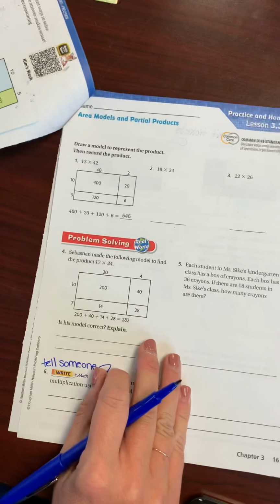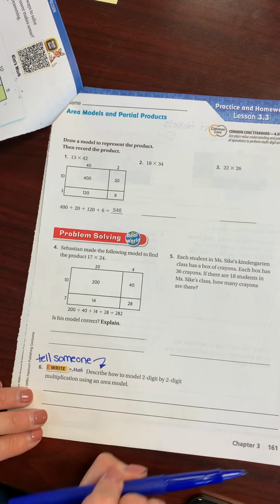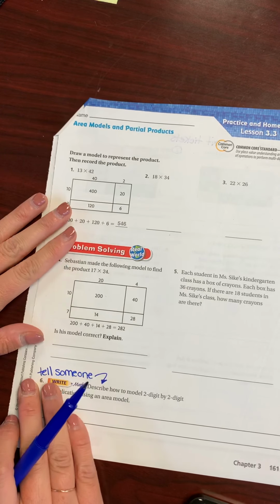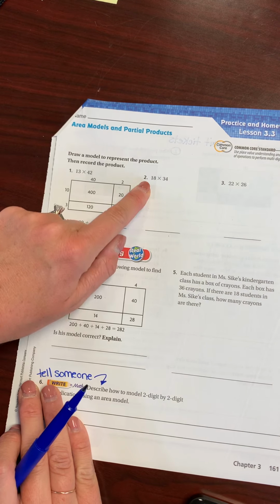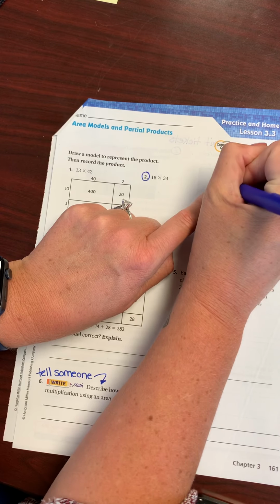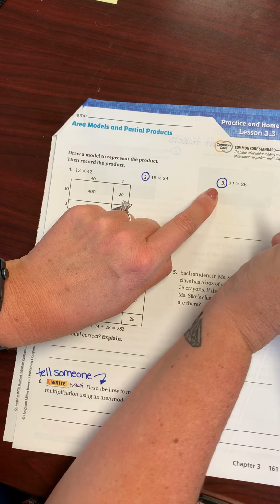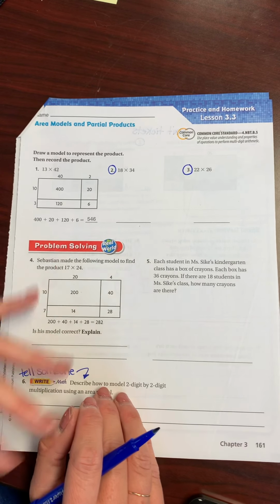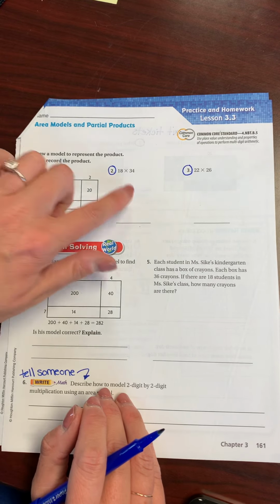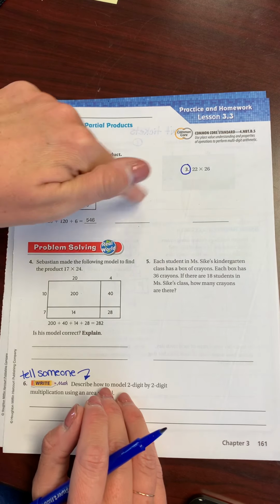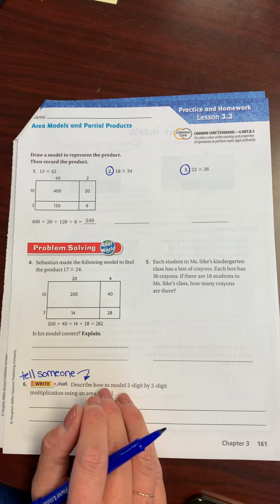The last one I want you to turn and look at, I want you to turn to page 161. Now, on your own, challenge yourself to do number 2 and number 3, and then ask whoever is with you, whether it's your parents or someone else, to check your answer, maybe with their calculator or with their phone, but you try to work it out and see if you're correct.